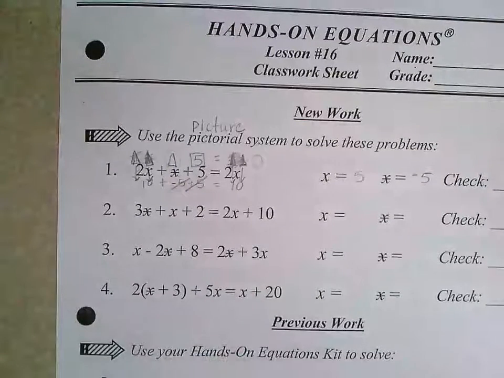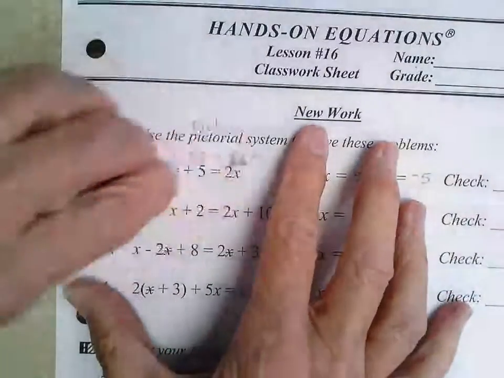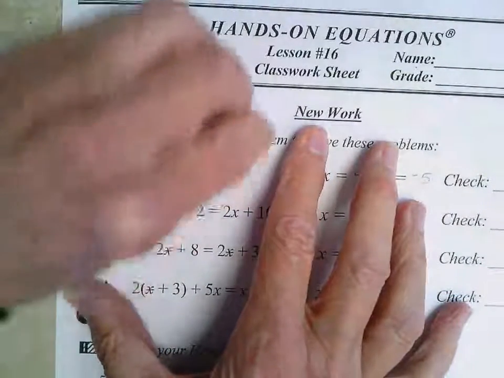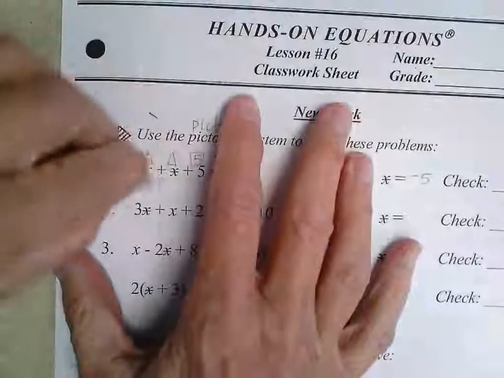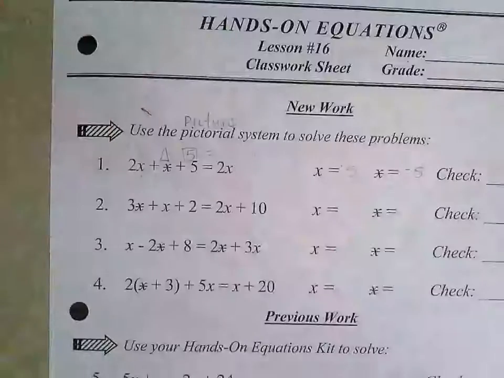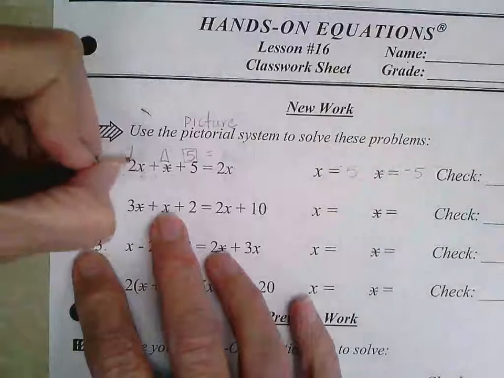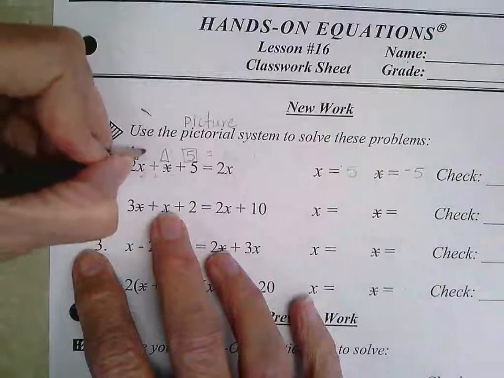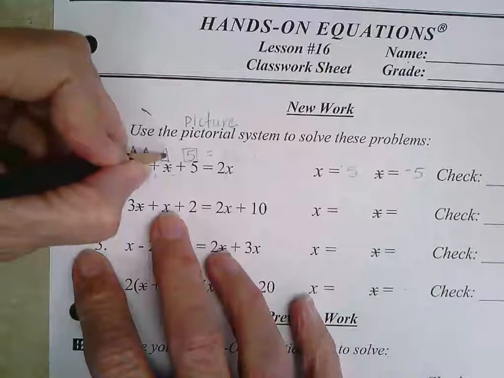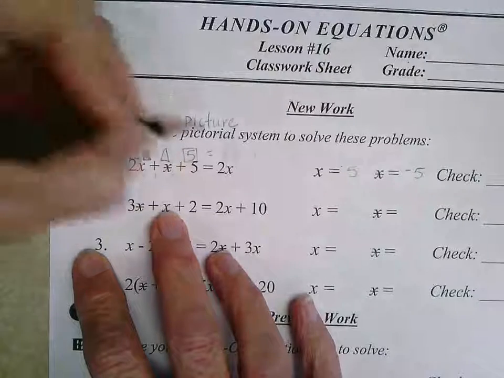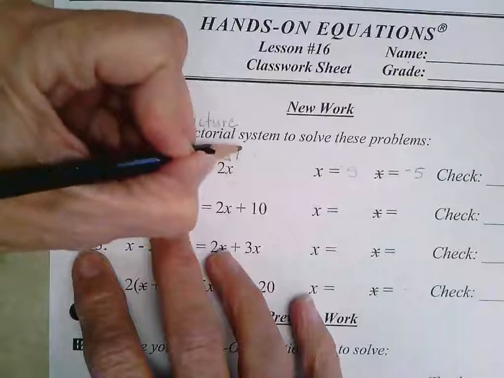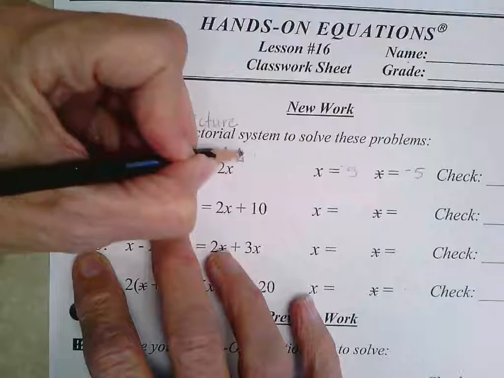The other way I could have solved this using 0 pairs is I could have looked at this differently. There's always more than one way to solve a math problem. I could have said, here is a blue pawn, here is a blue pawn, here's a white pawn, here's a block, and here are 2 blue pawns.